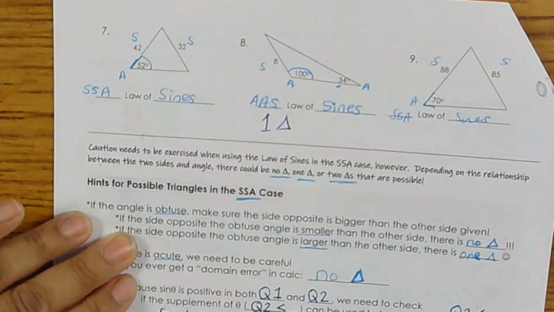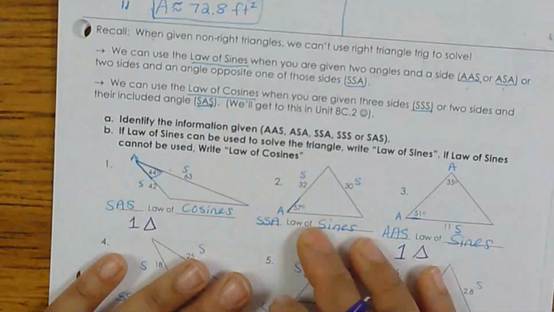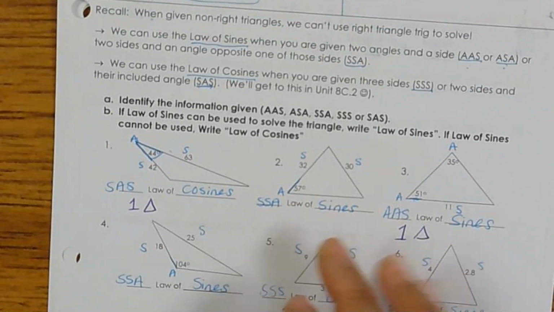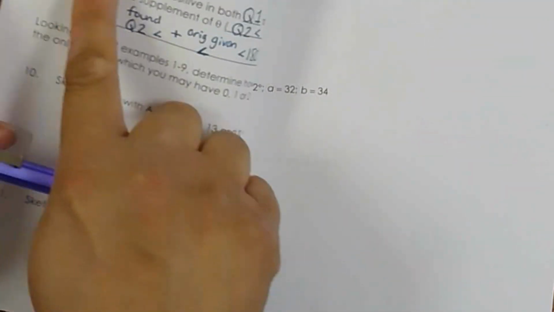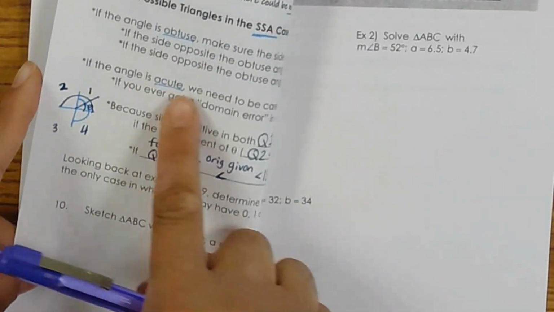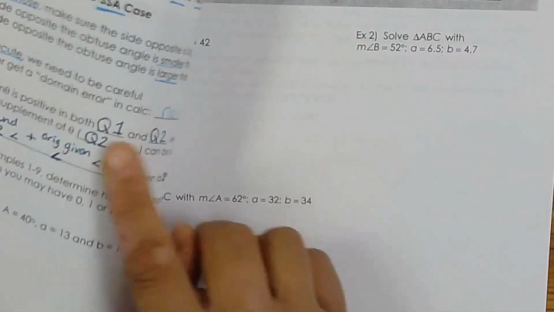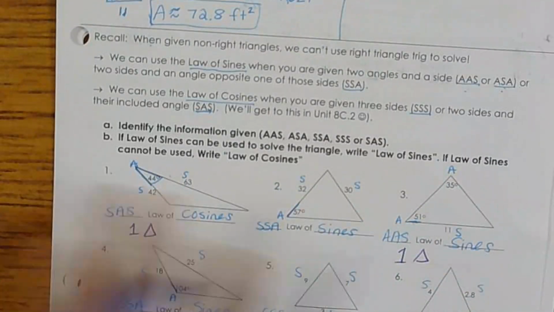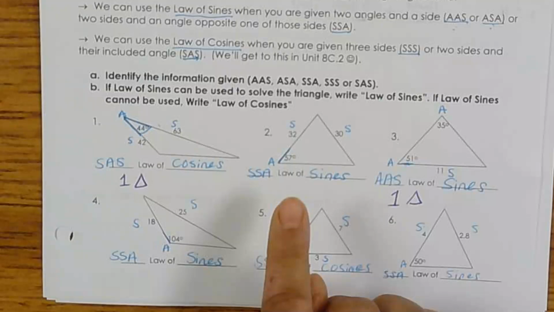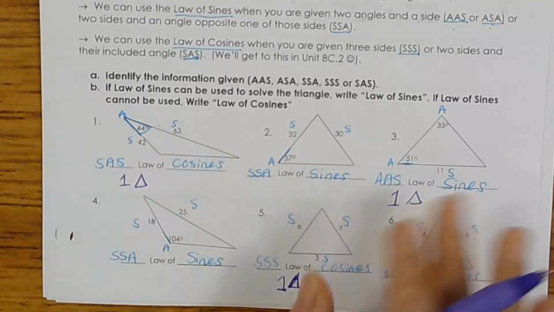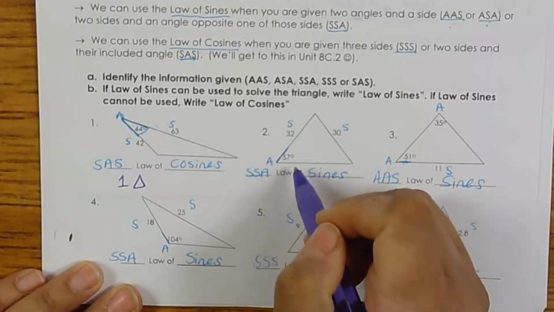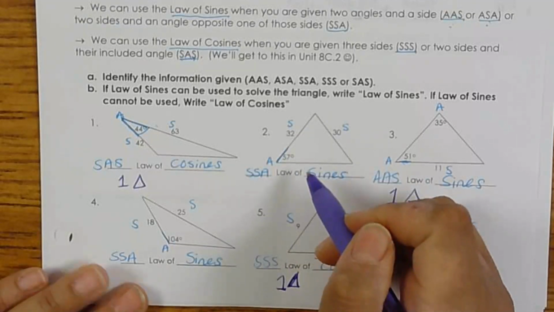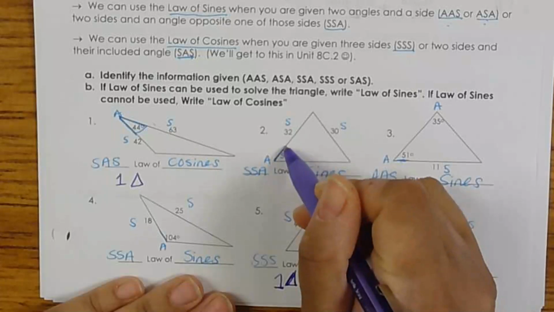Okay, so now for the SSA scenarios to decide, we're going to follow our rules. The first one that we have here is an acute angle. 57 degrees is acute. So if you're looking at the second rule that we had here, it says if the angle is acute, then we need to be careful. We're looking for, is it no triangles, one triangle, or two triangles in number 2 right here, following the rule. Okay, so on to number 2 here to decide if it's going to be 1, 0, or 2 triangles, because that's what it works for acute angles.